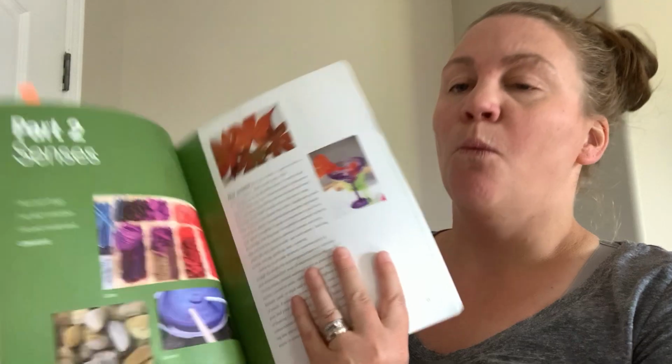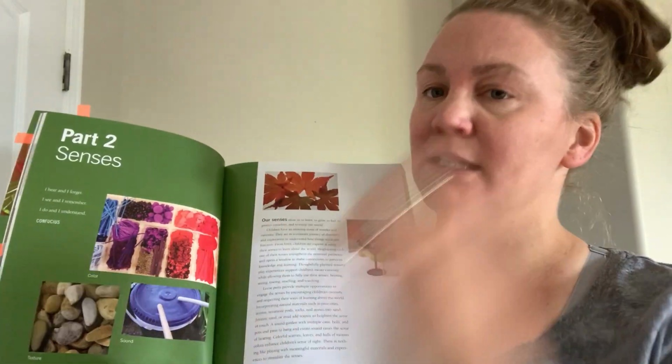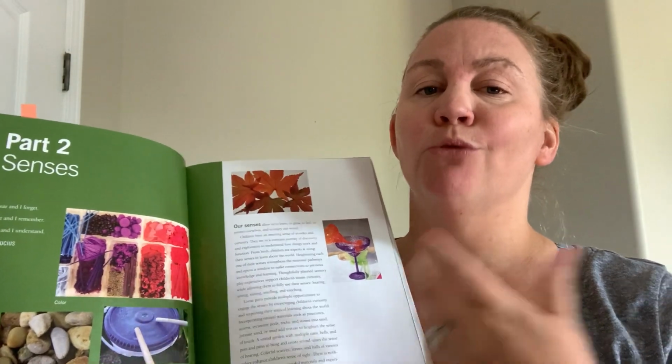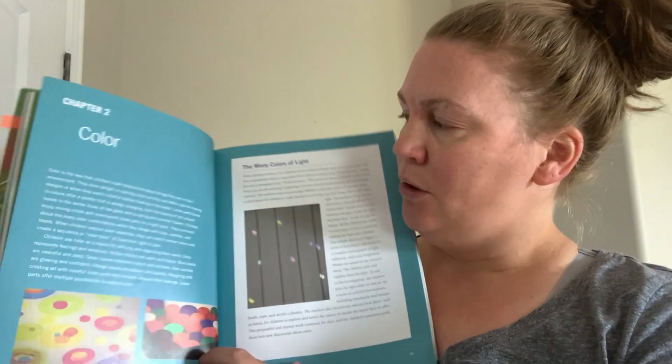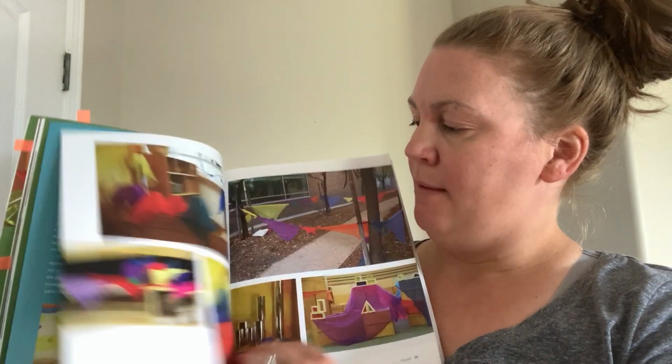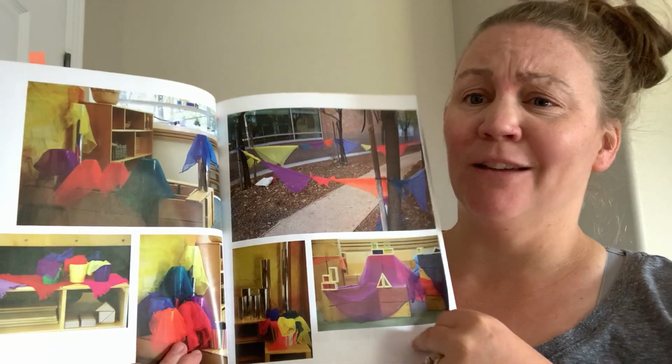And then it goes on, starting in part 2, to a wide array of gorgeous photos, actually, but it explains different parts of loose parts and how you would go about choosing or finding loose parts to have in your classroom. The really great thing about this is just the pictures.